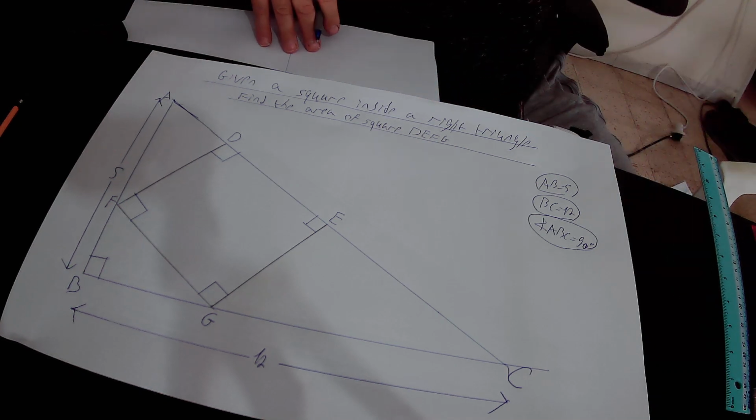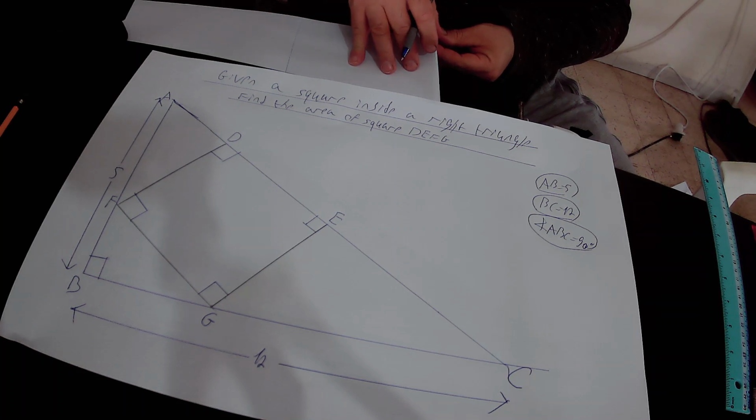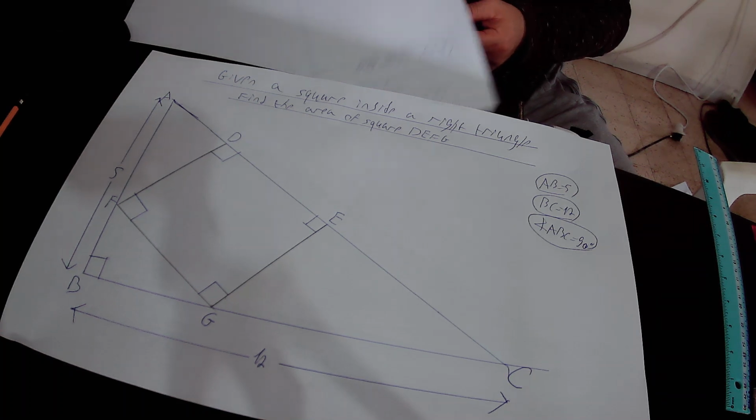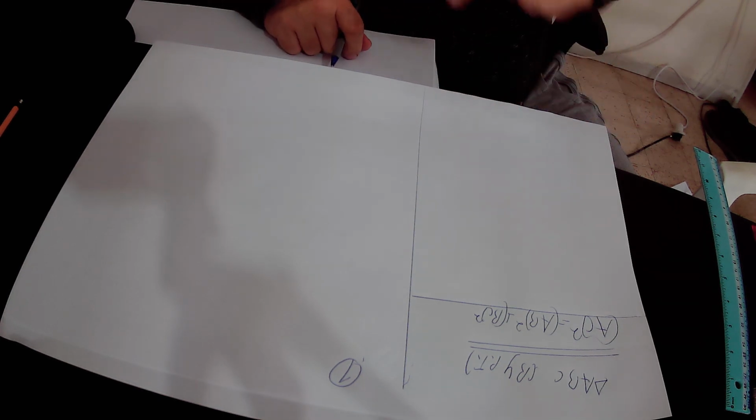So, I repeat again. According to the Pythagoras theorem, in the right triangle ABC, AC squared equals AB squared plus BC squared.